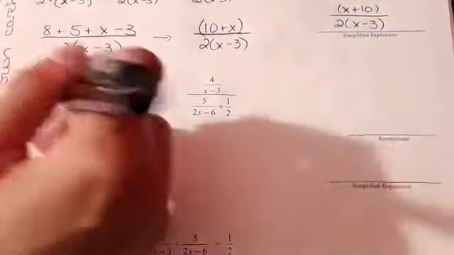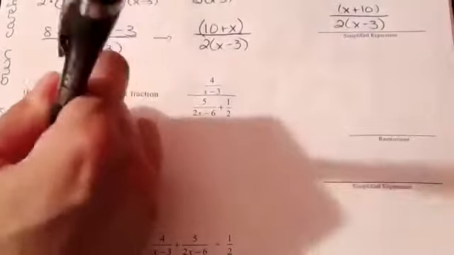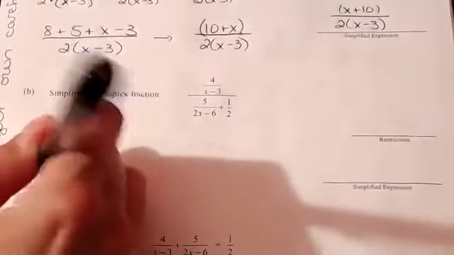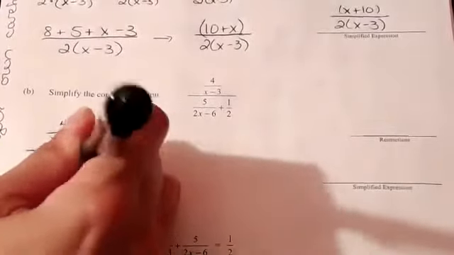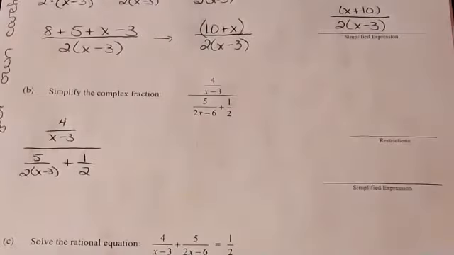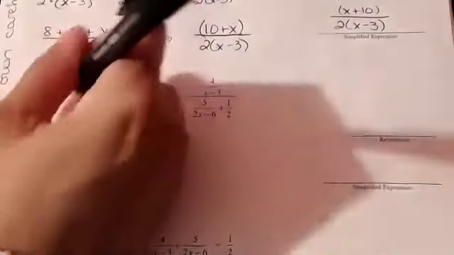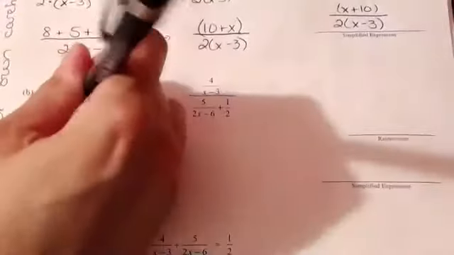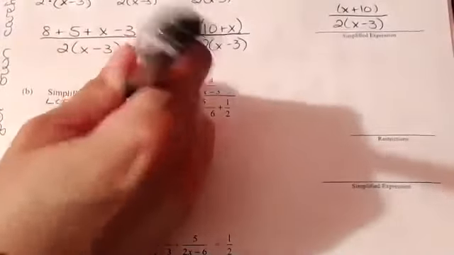So first, let me rewrite this. So we have 4 over x minus 3 all over 5 over 2 times x minus 3. Remember, you always want to factor your denominators, and then plus a half. So we are going to, same idea, LCD, right? We know the LCD is 2 times x minus 3.